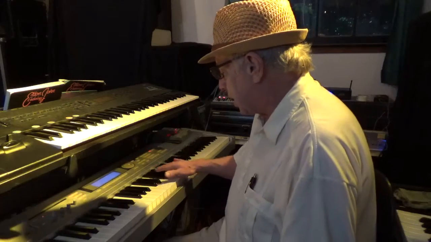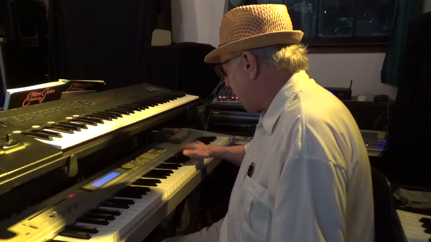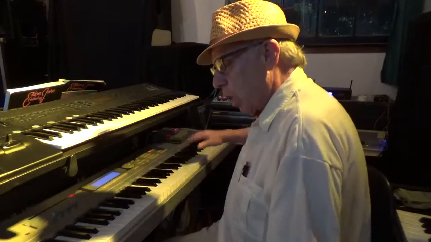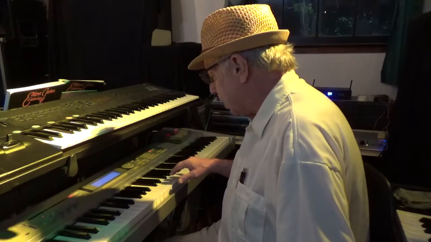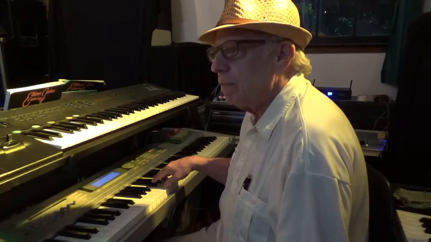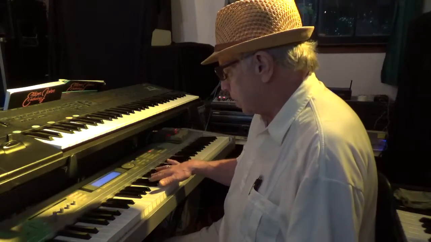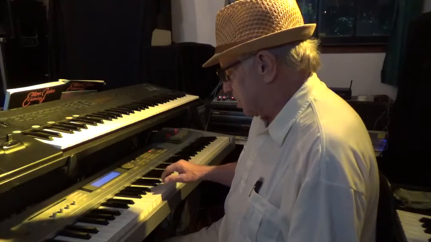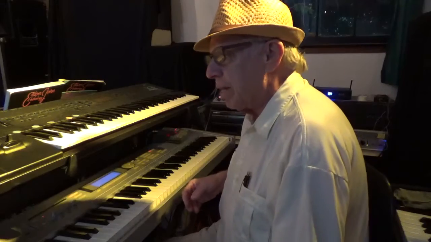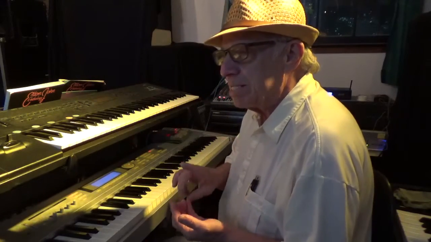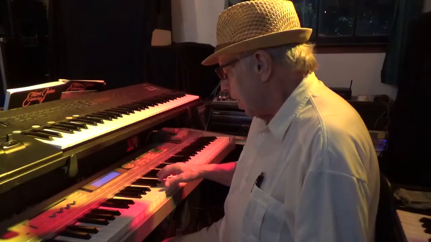You have double black keys, triple black keys, double black keys, triple black keys throughout the whole keyboard. And the white note to the left of the double black keys is a C anywhere on the keyboard. The musical alphabet runs A, B, C, D, E, F, G.